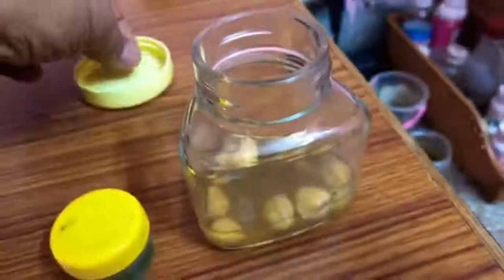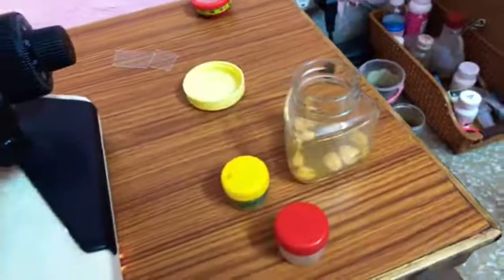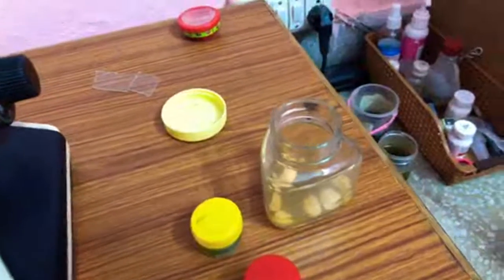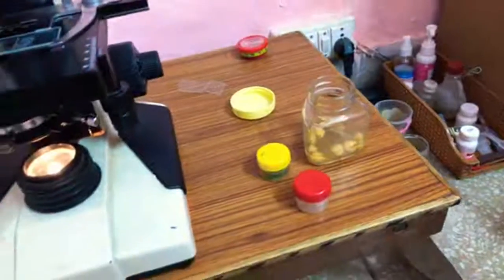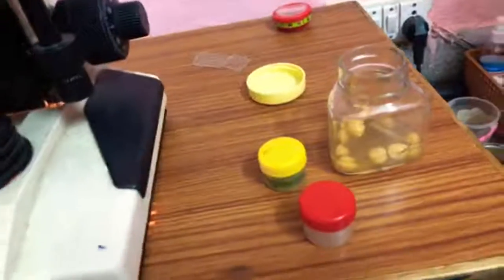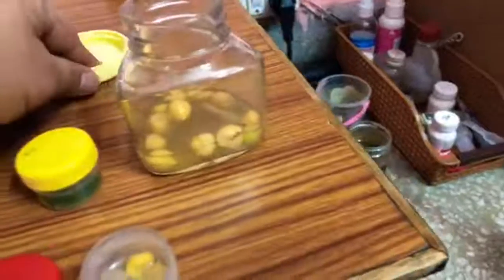I can show you some sugar grains. Here is one grain of sugar. Yesterday, when I was experimenting with the addition of sugar in paramecial culture, suddenly the osmotic pressure was so high that all the paramecia shrunk, they died immediately. After coming in contact with the sugar content, they all just died. So I will add sugar in this one.